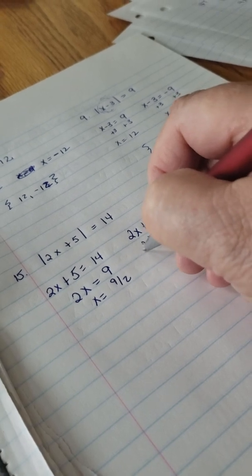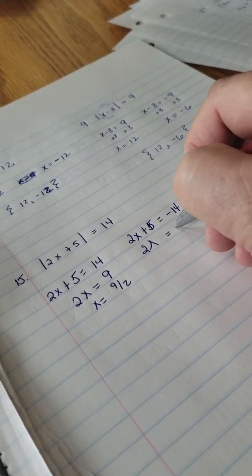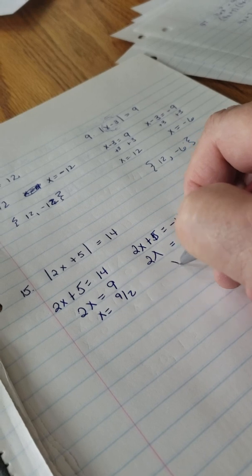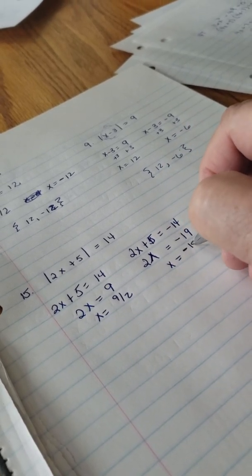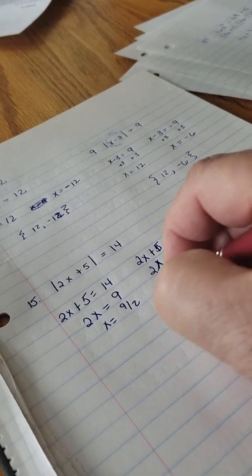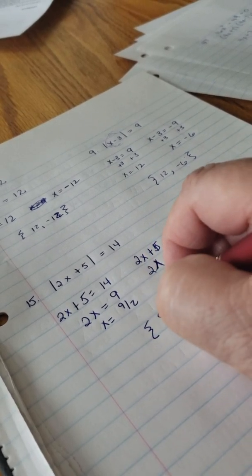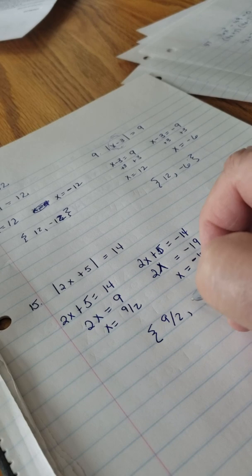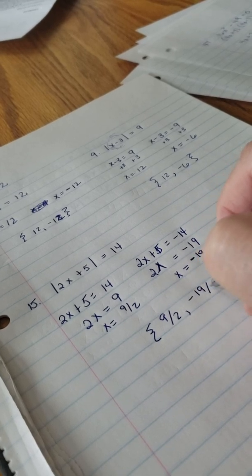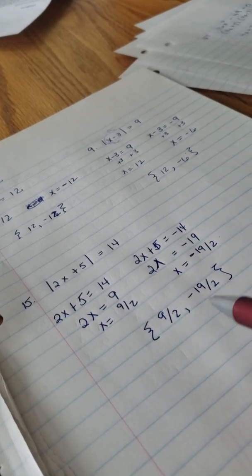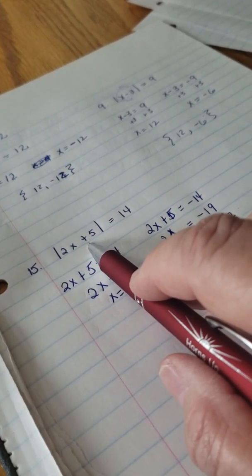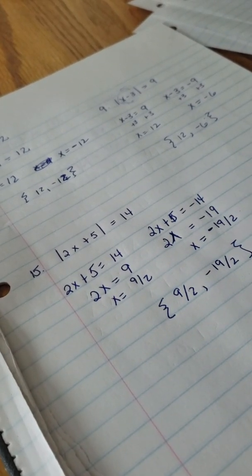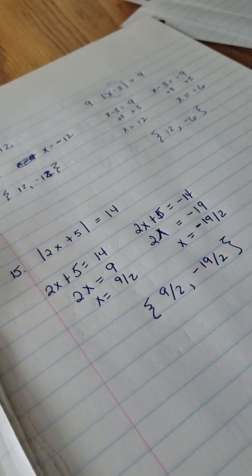Then I'm going to subtract 5 and divide by 2. That's an X right there in case you can't tell that. So my solution for this problem is 9 over 2 and negative 19 over 2. And again, if you put those back into the original equation and check them, you will get that the absolute value is positive 14.